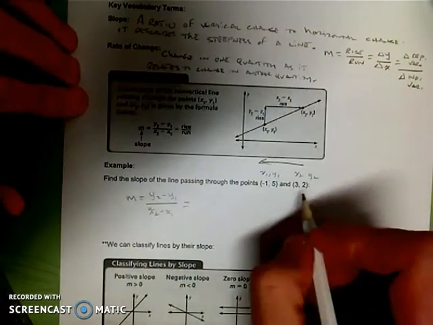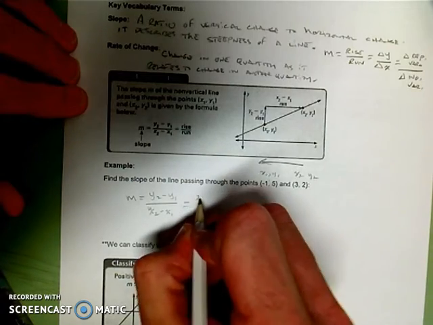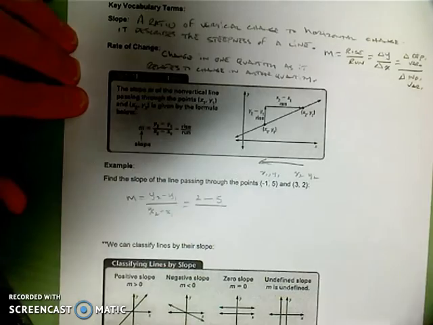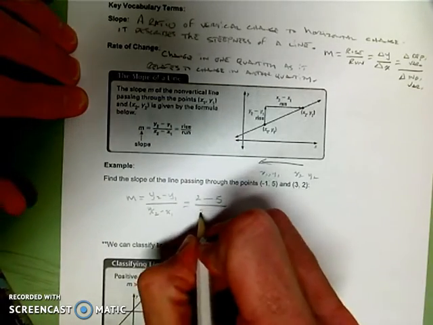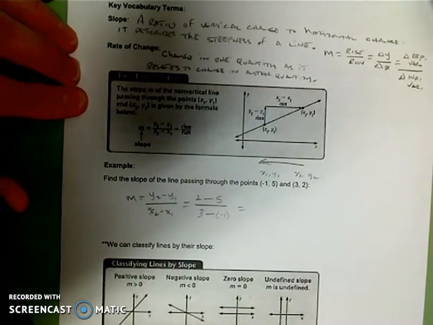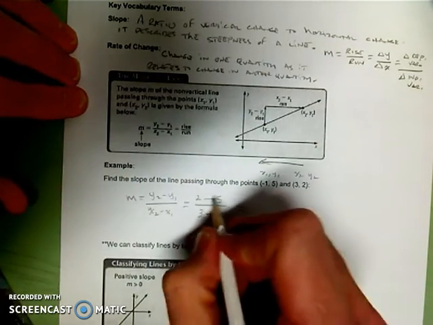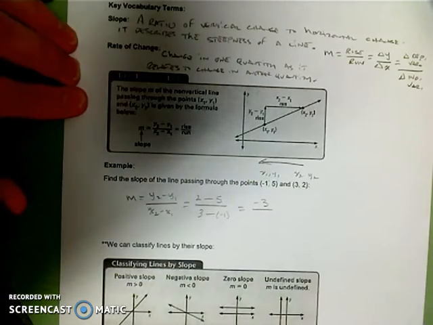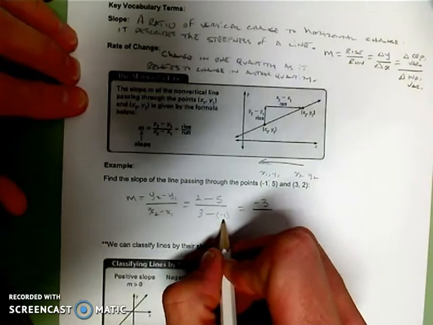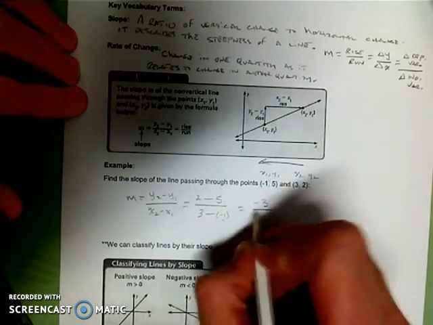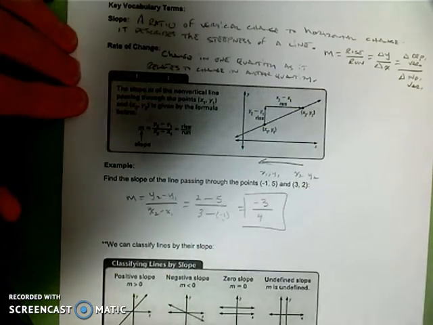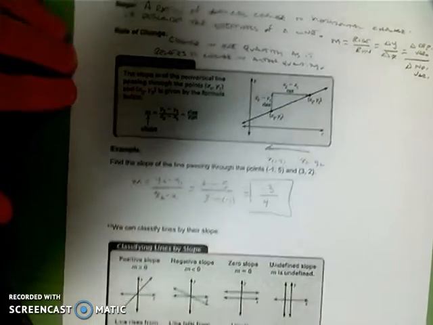So let's take a look at what that looks like. Let's go y2, which was 2, subtract off the y1, which was 5. Similarly, we start with the x2, which was 3, and the x1, which is negative 1. And then simplify. So 2 minus 5 is going to give us negative 3. Subtracting a negative is the same as adding a positive, right? So 3 minus negative 1 is the same as 3 plus positive 1, which is 4. And so you end up with a slope of negative 3/4.